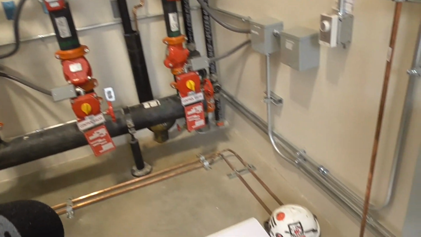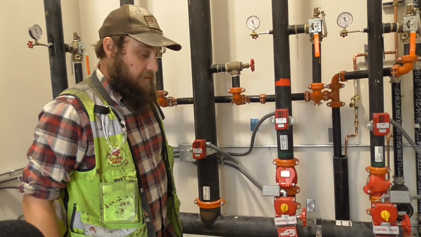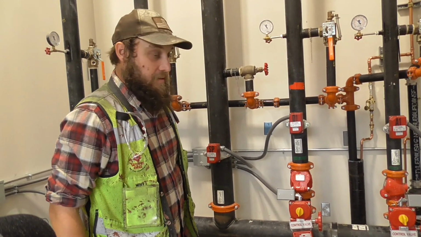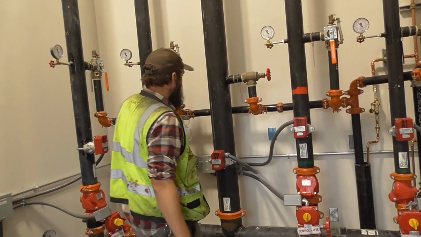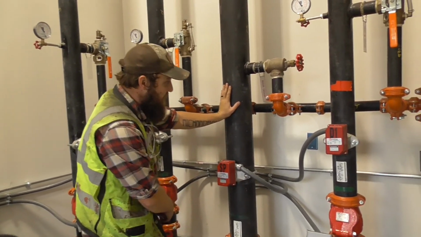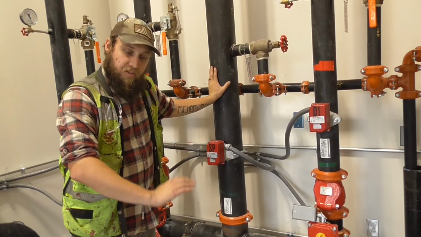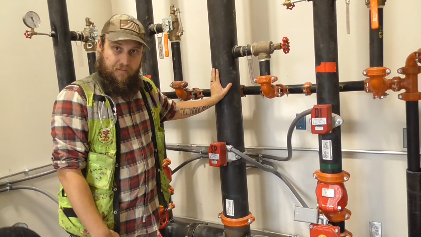And that's pretty much it for the overhead wet fire protection systems. Next up, we have the standpipe system. This main line here snakes throughout the building and feeds water to all other systems within the building.